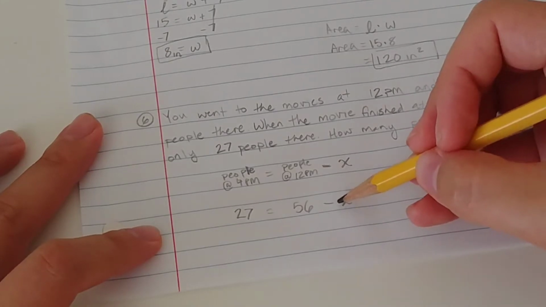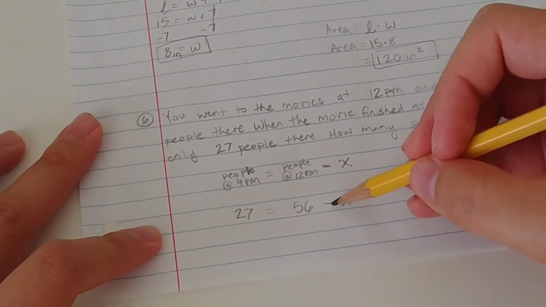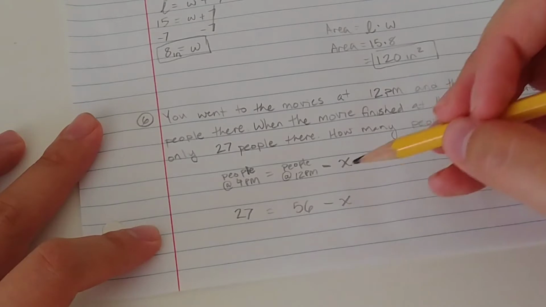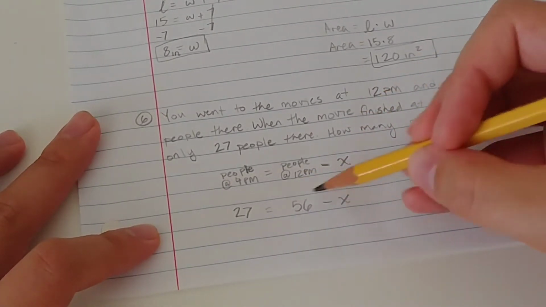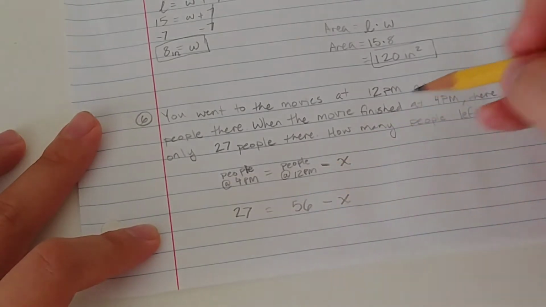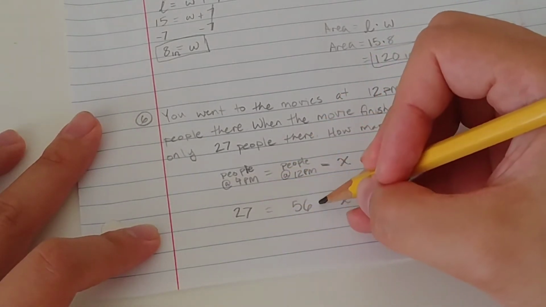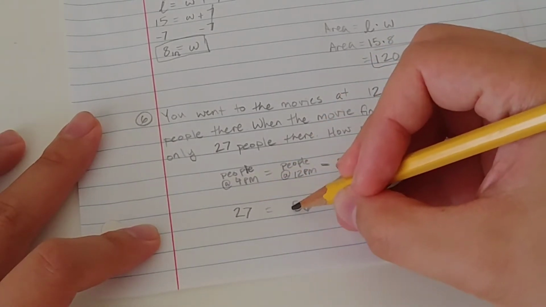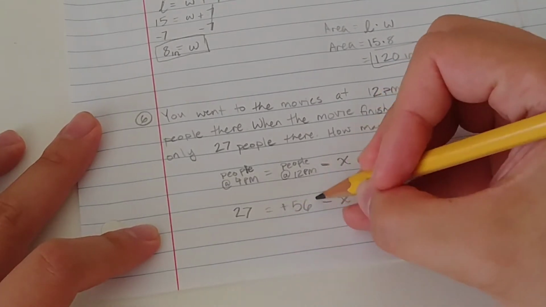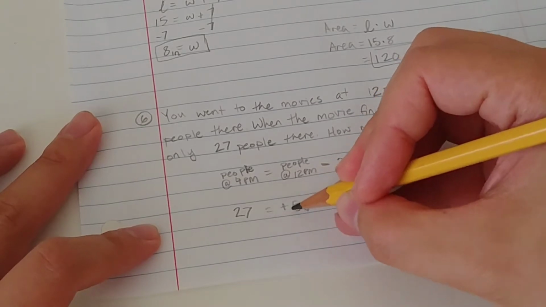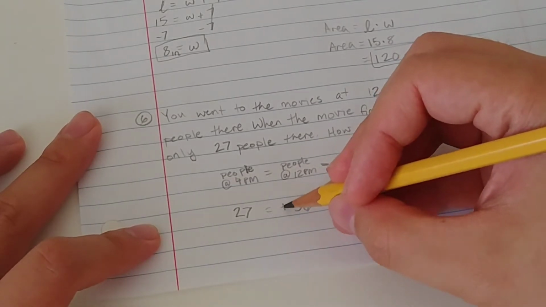This one looks a little different from the one-step equations that we saw before, because this is actually a two-step equation. First we want to get the x by itself, so we want to move that 56. Here it looks like a minus 56, but it's actually a plus 56, because there's the positive 56. If you don't see a sign in front, it's a plus, a positive.